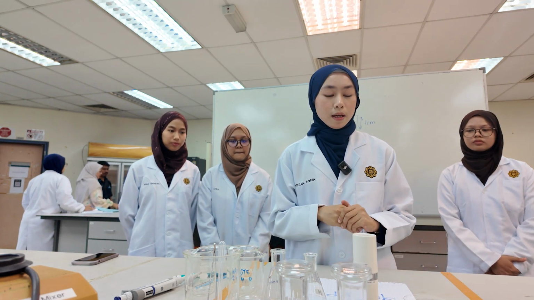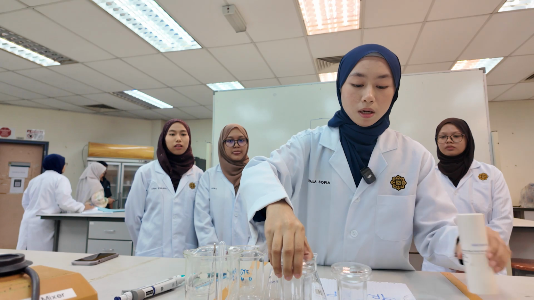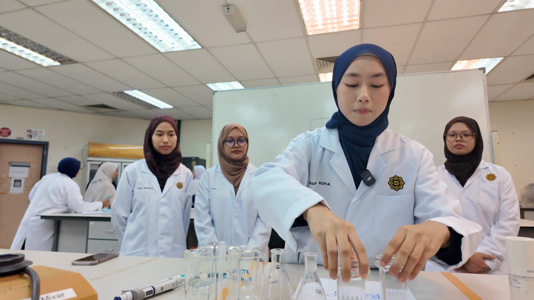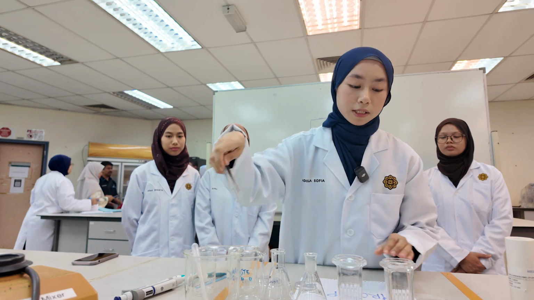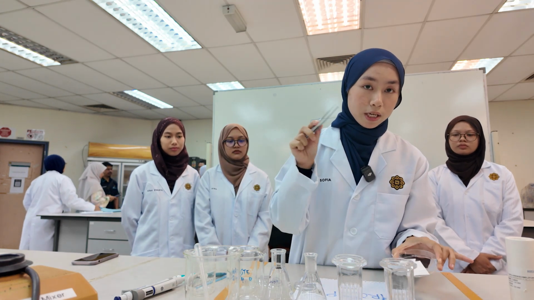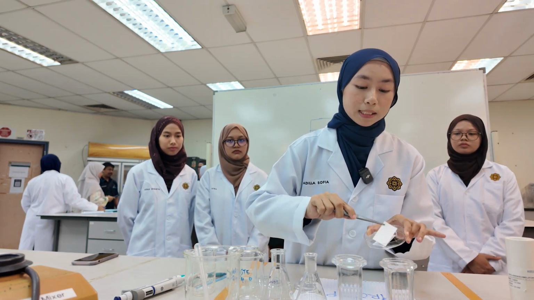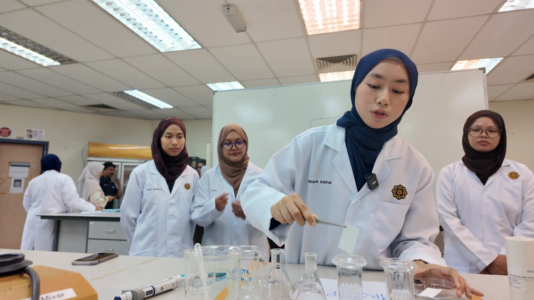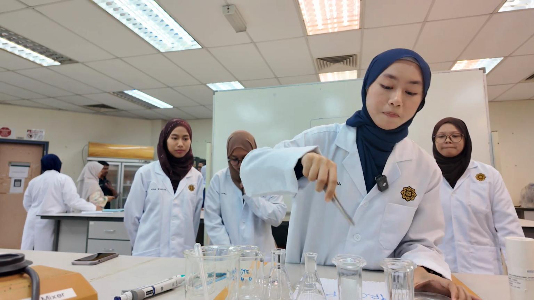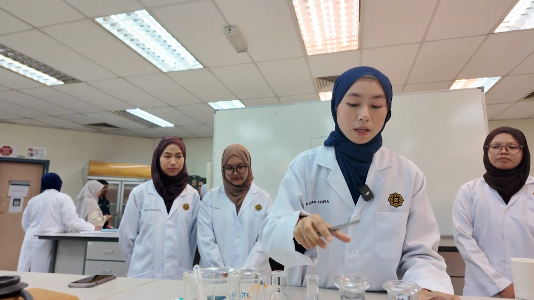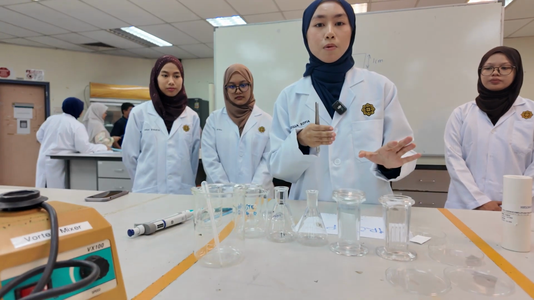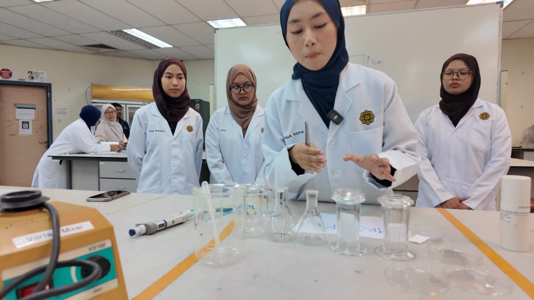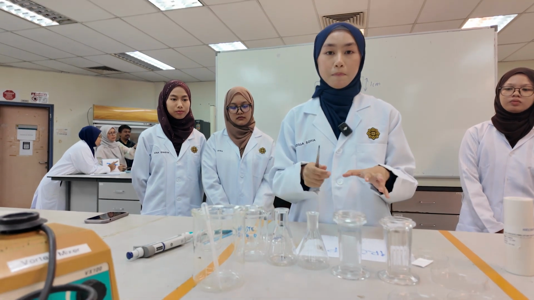Then we can put them into the developing chamber using forceps. Using forceps, gently place the TLC plates into the developing chamber. Then we let the solvent rise to within 1 centimeter from the top of the plate.